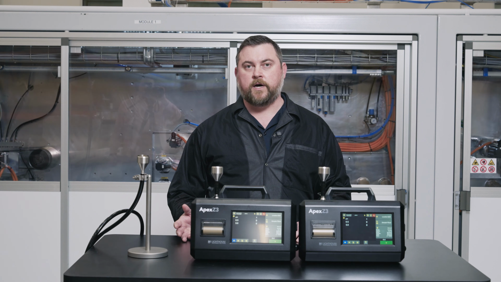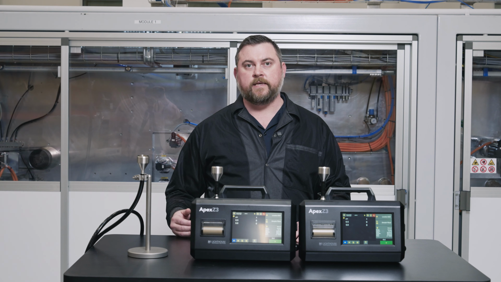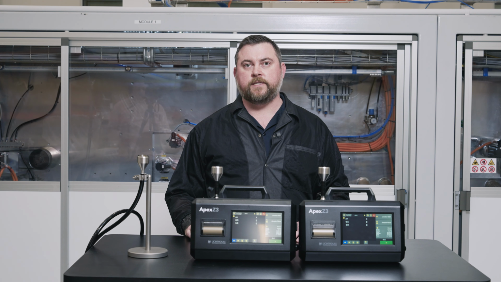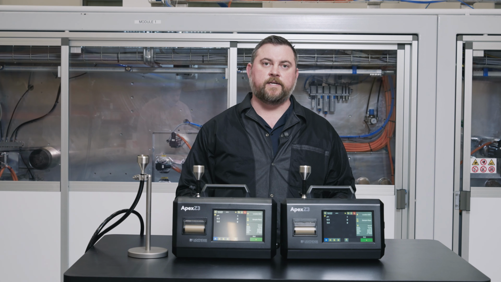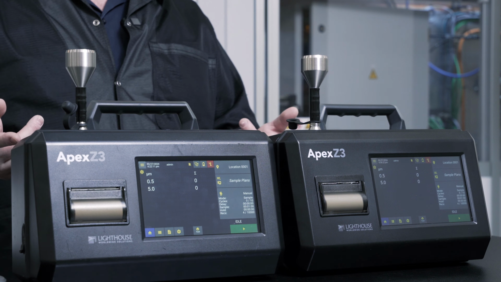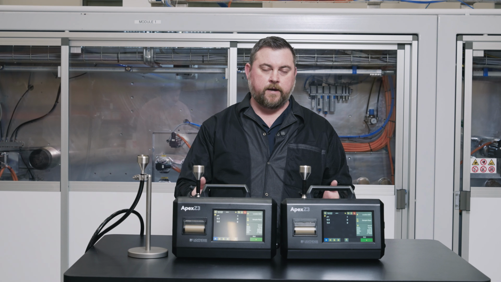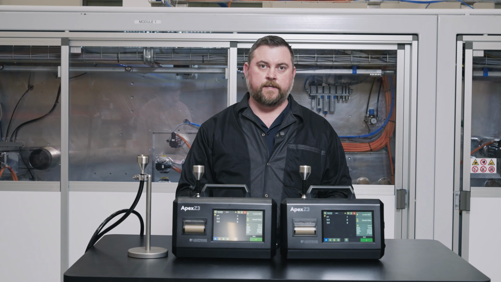But that has a downside of introducing contamination while you're running these tests. So what we're going to do here is test with a mock-up of the exact tubing length and bends that we're going to be using in our clean room. For our first test, we've connected the isokinetic sampling probes directly to the counters, and we've set our counters to sample 10 one-minute samples.